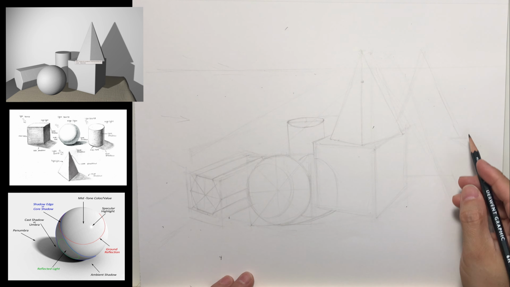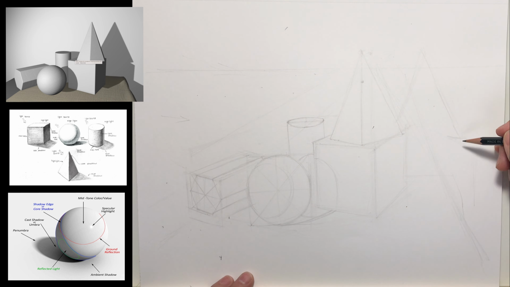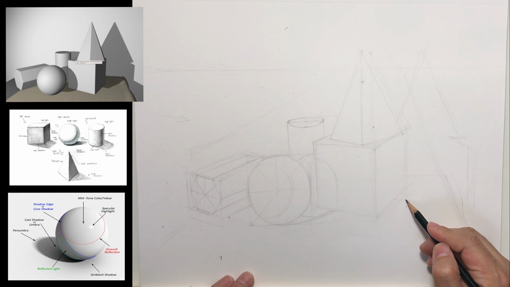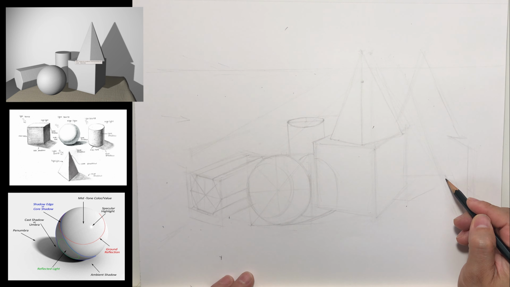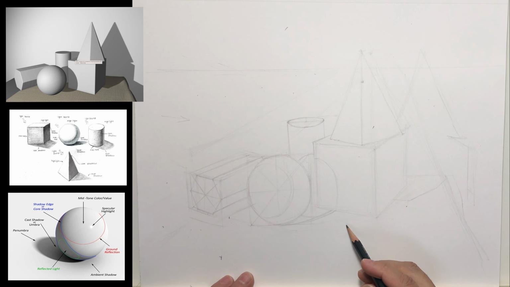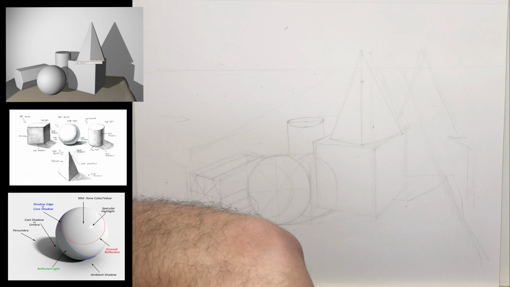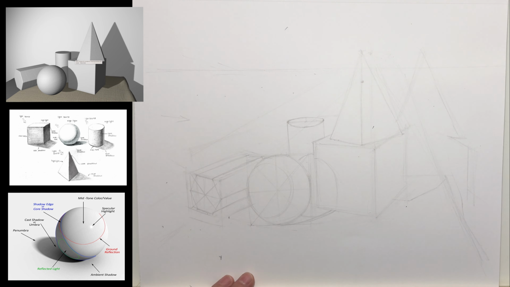So now I'm reassessing some of the decisions that I made earlier and trying to make sure that before I start putting any value down, that I have a decent representation of what I'm going to do. Cast shadows on the ground. And at this point, I'm ready to start doing the value.